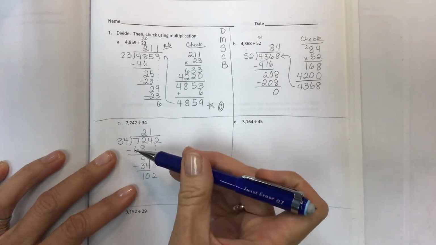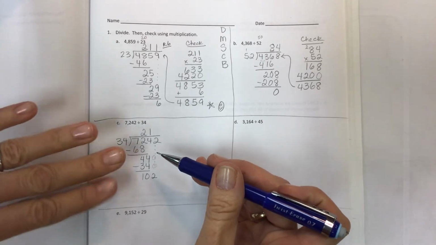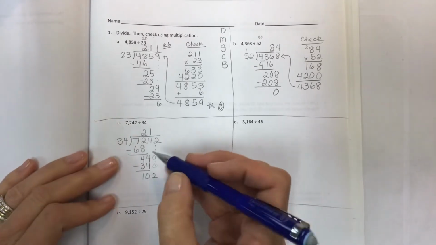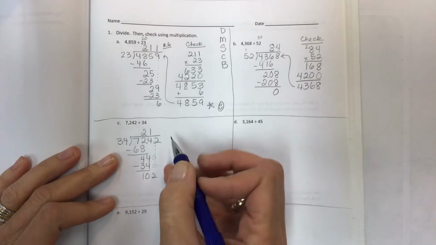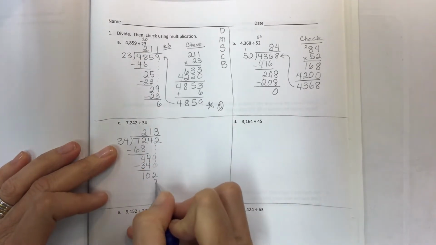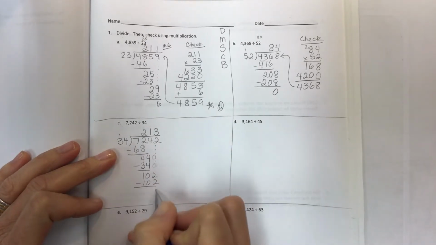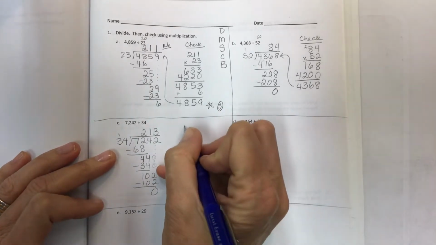And so if I had 30 and I went 30, 60, 90, but then the fourth 30 would get me 120, that's too much. So I just want to leave it at the 3. 3 times 4 is 12, carry the 1. 3 times 3 is 9, plus 1 is 10. And I end up with no remainder again.